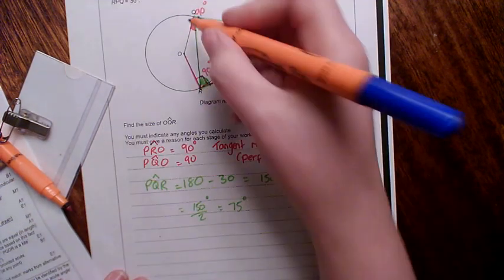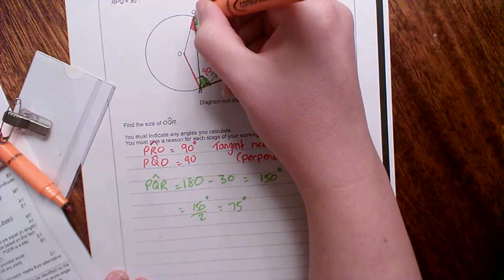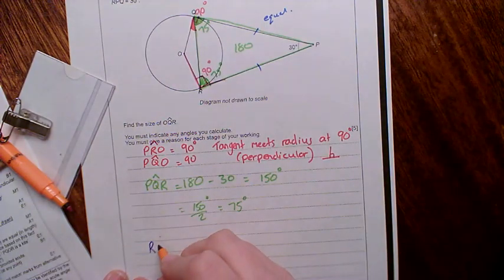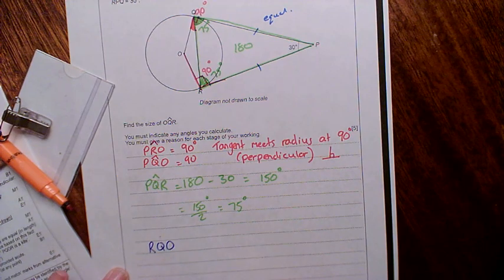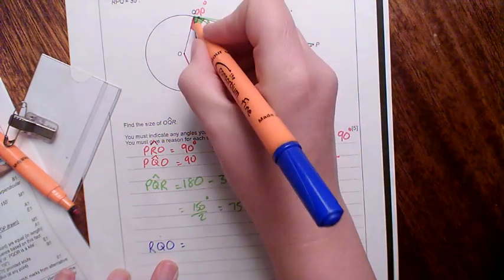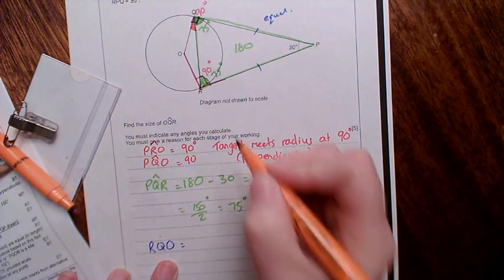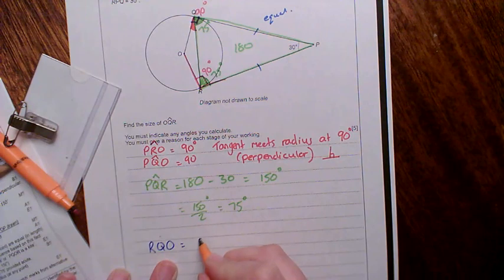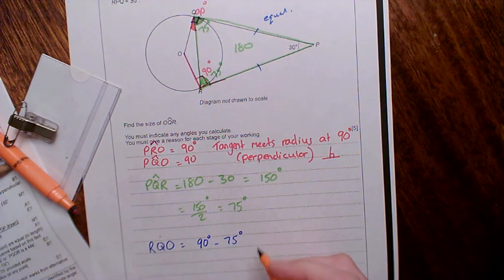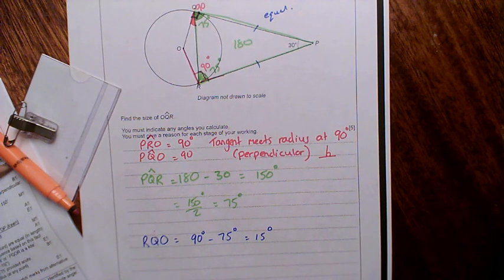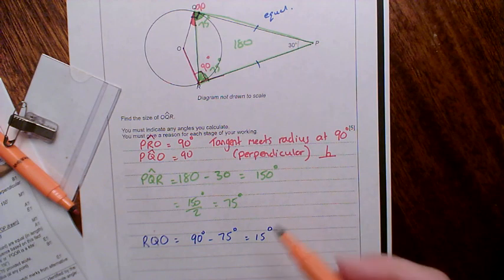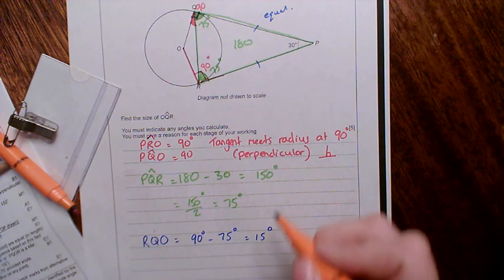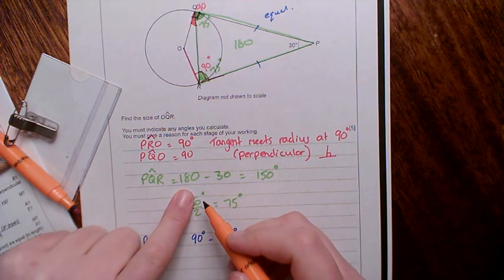Now finally I can calculate angle RQO. So angle RQO, and I can calculate that because I know that the whole thing is 90 degrees. This part is 75, and therefore that part has to be 90 degrees, take away the 75 degrees equals 15 degrees. Alright, now I missed out a reason up here because this 180 had to come from somewhere.